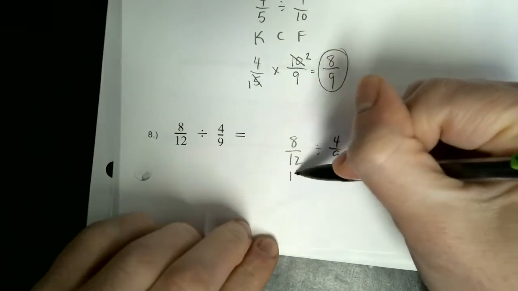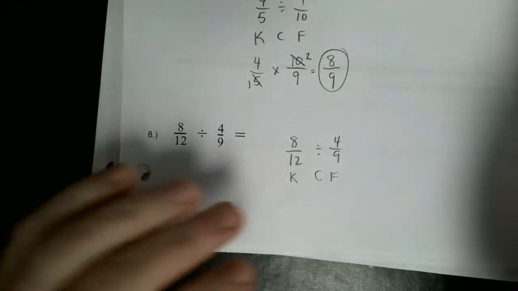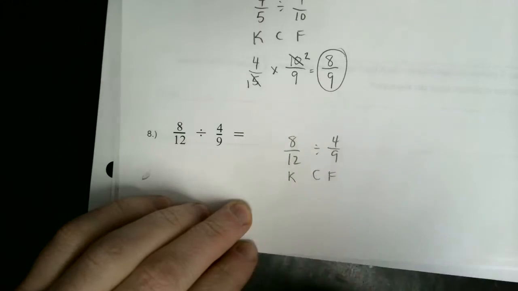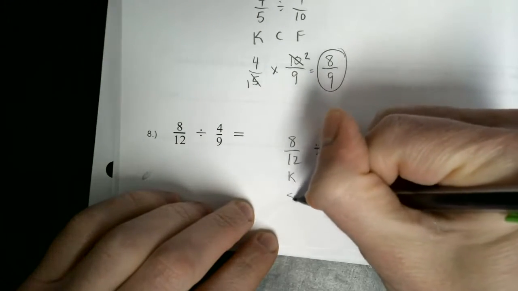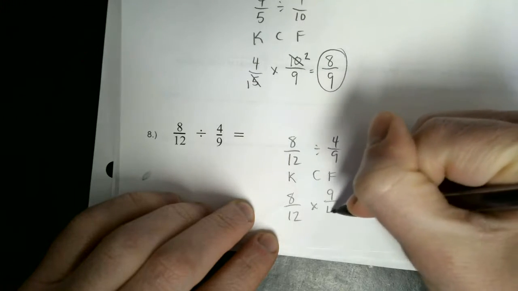We're going to keep it, change it, flip it. Notice, for all these problems, I'm doing them the exact same way. Writing the fractions first with division, keep, change, flip. Then keeping, changing, and flipping. Now, here comes the big question.